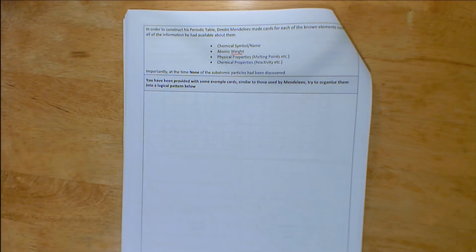He knew some of their physical properties, their appearances, their melting points, their boiling points, and their chemical properties, their reactivity. What other elements did they react with? What proportions did they react with, those other elements? And how vigorously did they react?